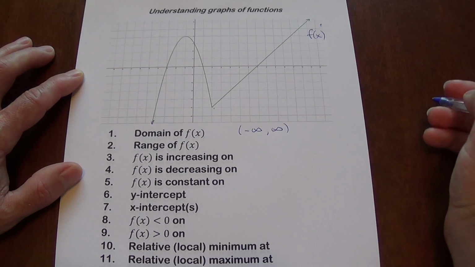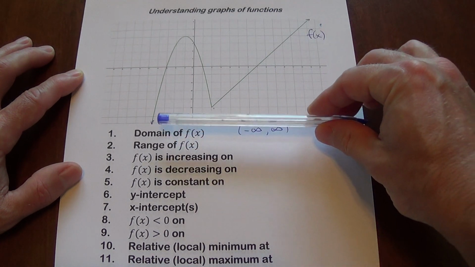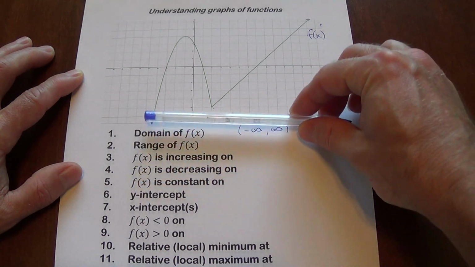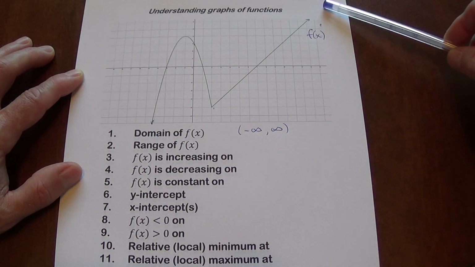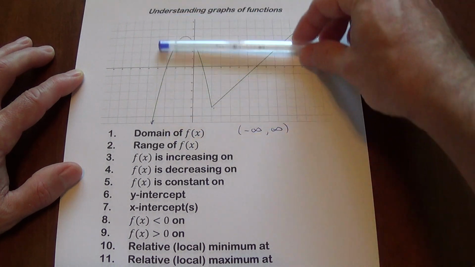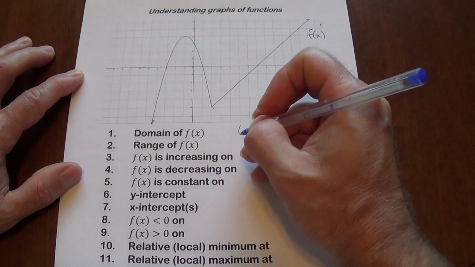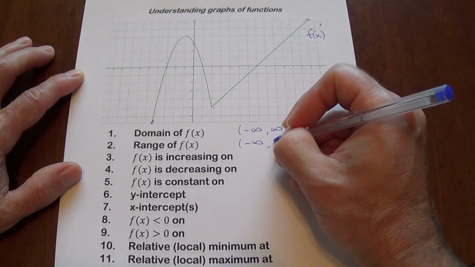So as far as range, now we're interested in the y values. So this end goes down, we have no breaks in between, this side goes up. So we're going to cover all the y values here, which is also going to be all real numbers, negative infinity to infinity.